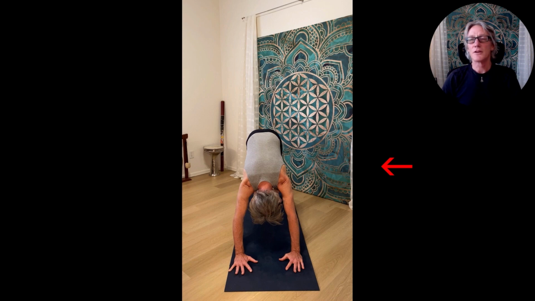So to cue that, I say, as you press your hands gently into the mat, then subtly turn the insides of your elbows upwards towards the ceiling and feel your shoulder blades hug against your ribs and your shoulders widen. Another cue, not related to the shoulders, but the neutral spine, is to engage your core and lift your navel towards your spine.